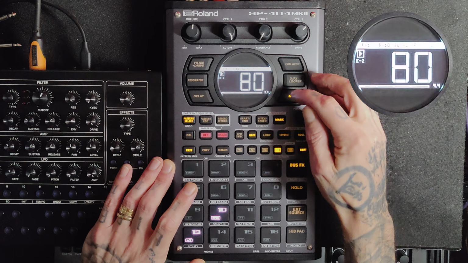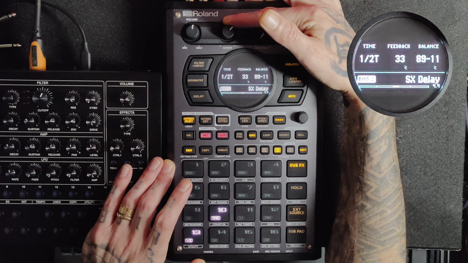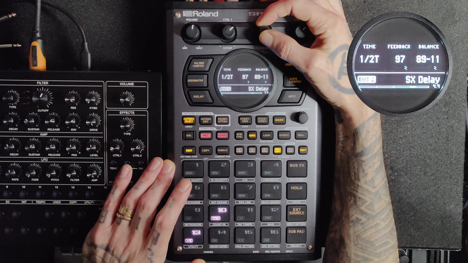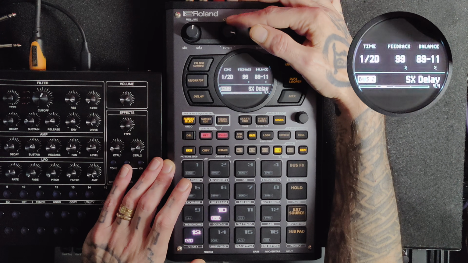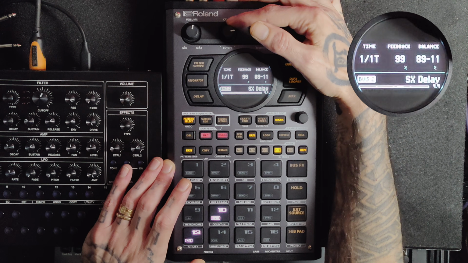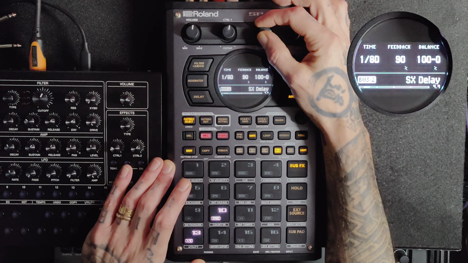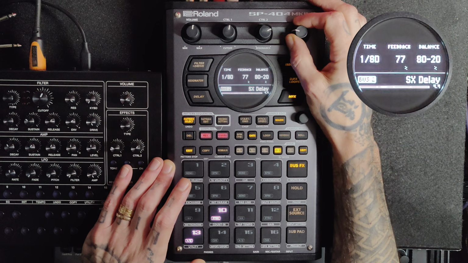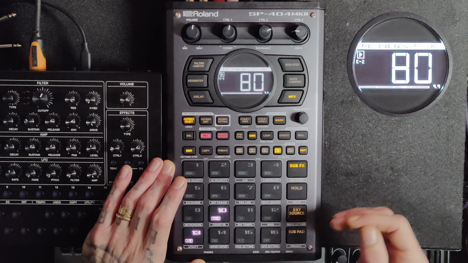Nice. Now we can use a different rhythm of the delay. Nice.